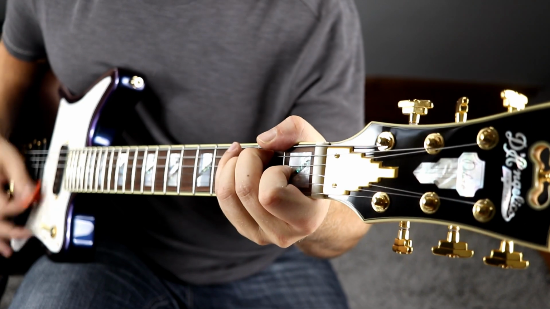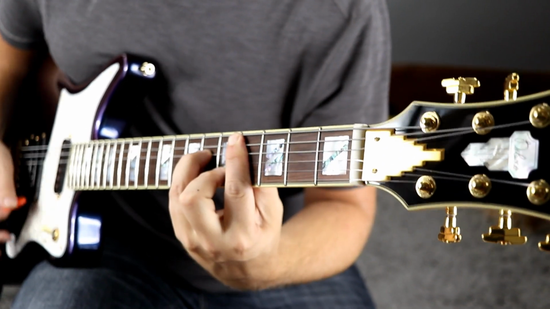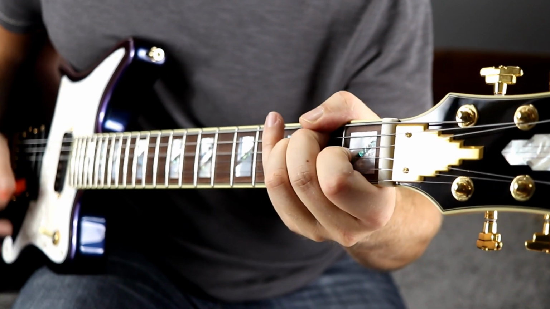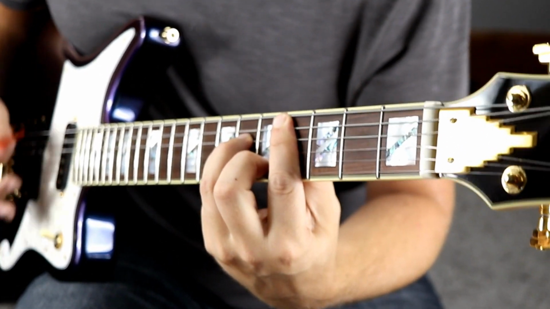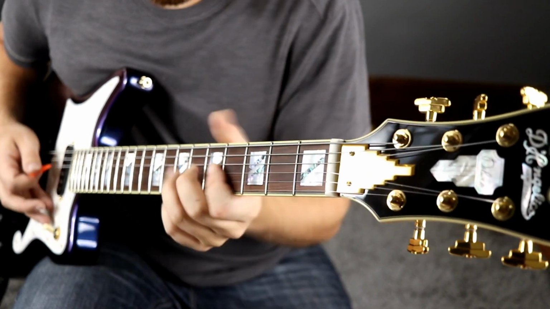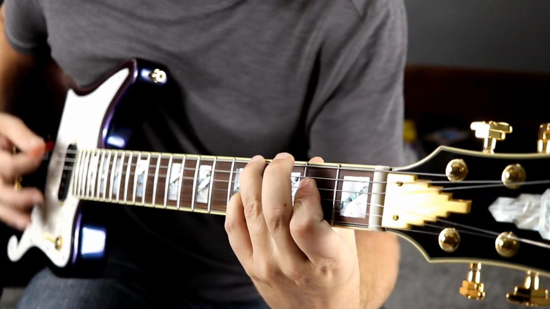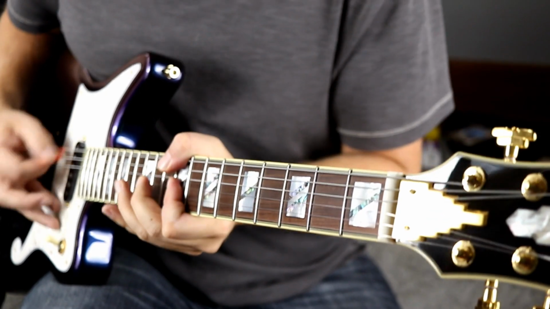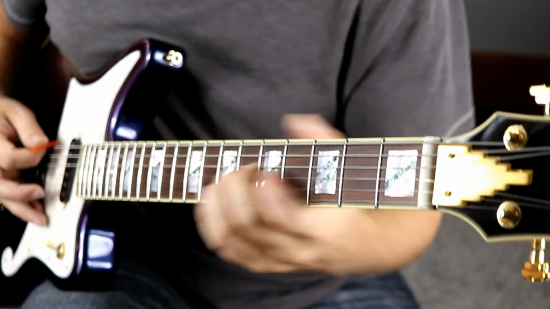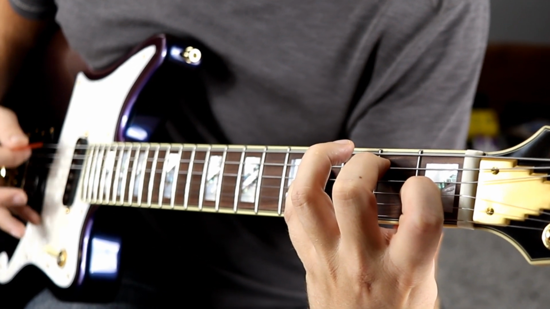For today's lesson, we're going to talk about how to take a basic chord progression like this and turn it into something really special like this. So today we're going to give you guys 3 tools to take everyday ordinary chord progressions and turn them into something really special. Okay, let's jump into the lesson.